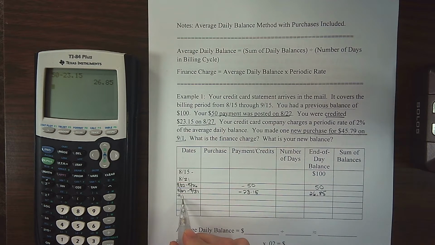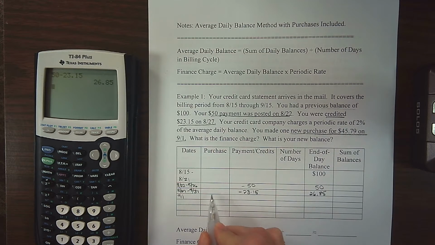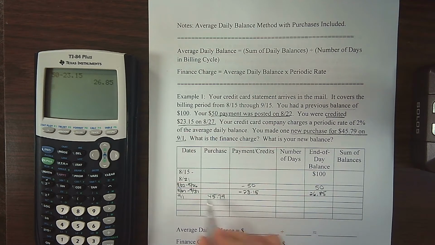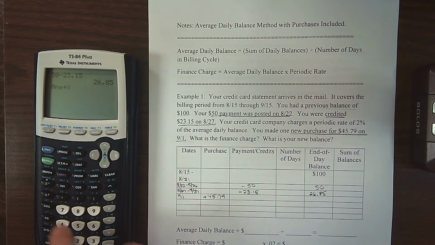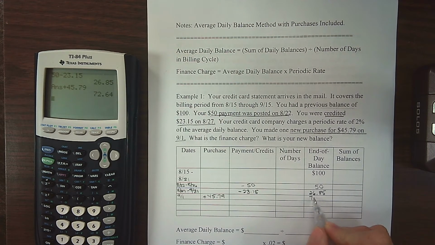All right, on that first, remember it was a new purchase of $45.79, so I'm writing it underneath this purchase column, and that's going to add into my end of day balance. So I'll take the $26.85 and add in $45.79. I now get an end of day balance that is $72.64.